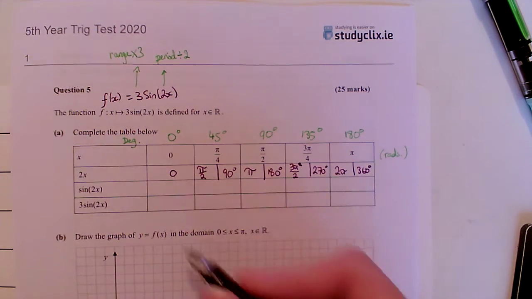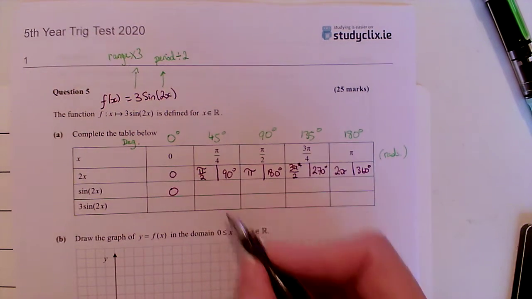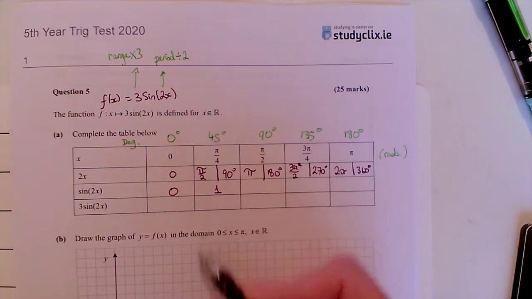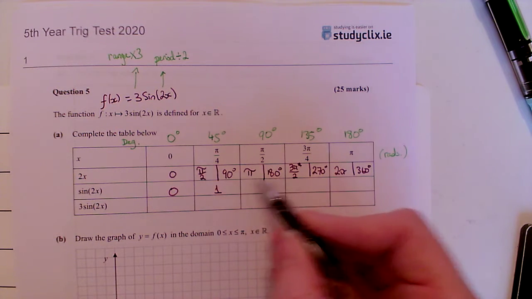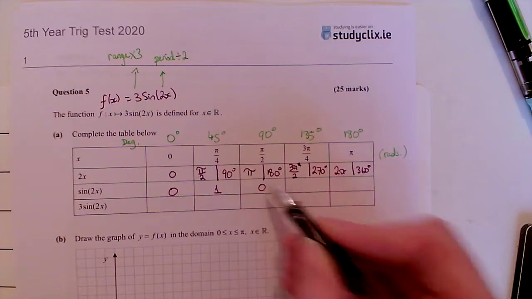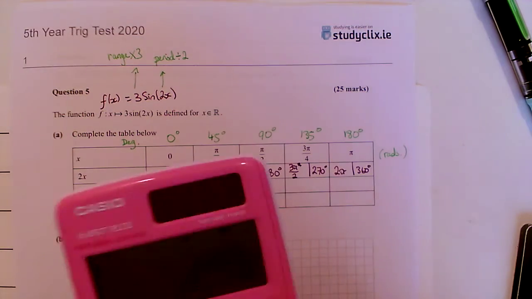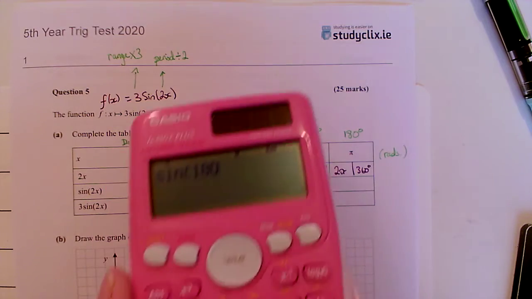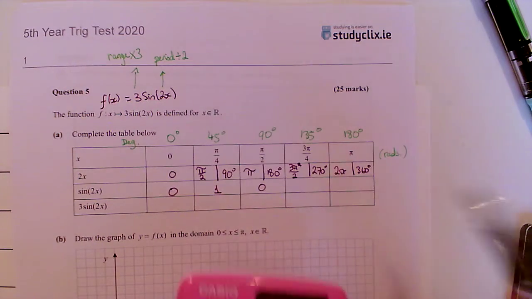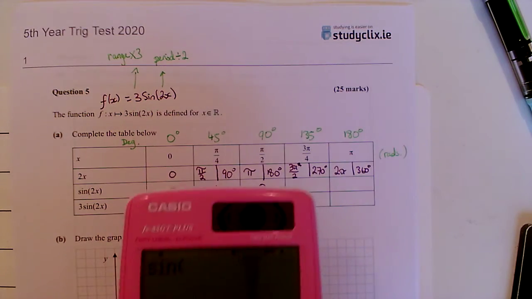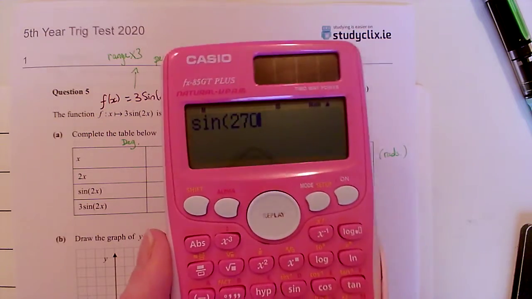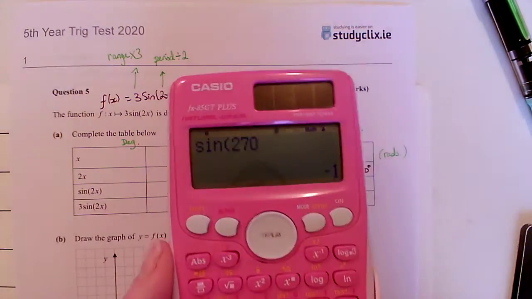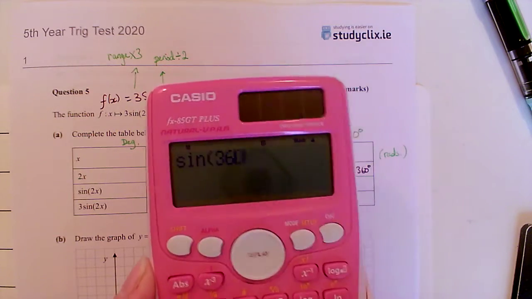And then you're finding sine of those values. Sine of 0 is 0. Sine of 90 is 1. Sine of 180 is back to 0 again. How do I know? Well, these are our special angles and we should know them. But if we're not sure, you can just put them into the calculator. So sine of 180 is 0. Sine of 270, we're down to minus 1. But if we're not sure, use the calculator. And sine of 360, back to 0 again.